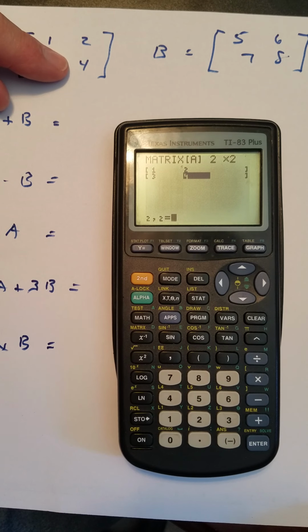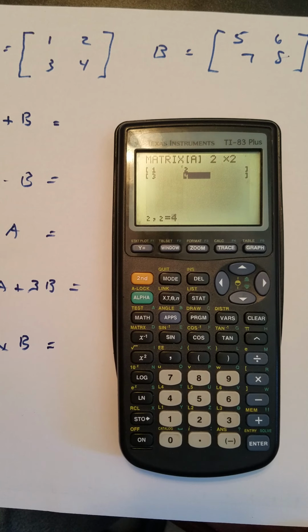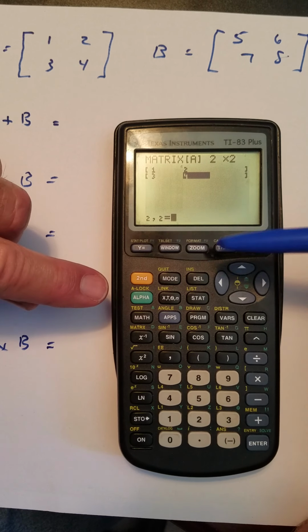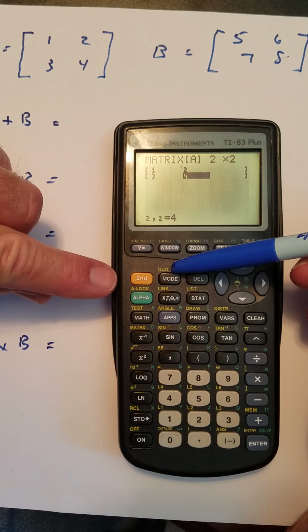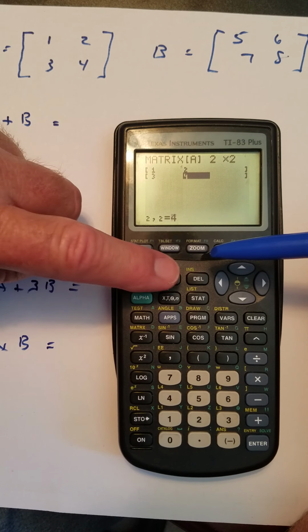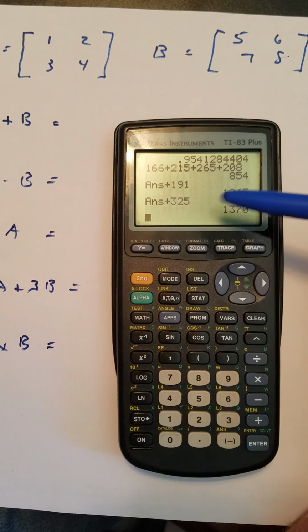Okay, and we're all set. Now, this is where a lot of people get confused, because what do you do from here? How do you get out of this? Well, you have to go back. If you look up on top, right above, there's a mode key, and above it in yellow it says quit. So you want to go second, quit, and now I'm back to my main screen.